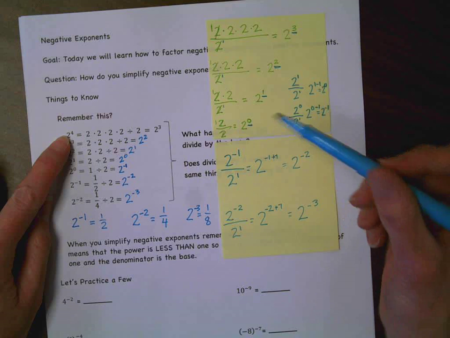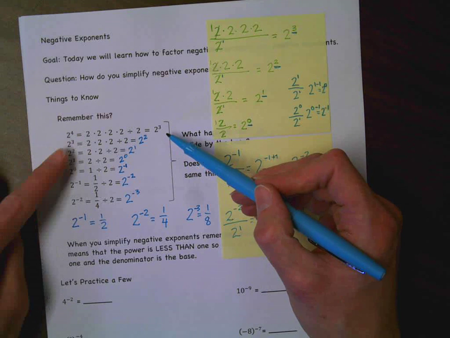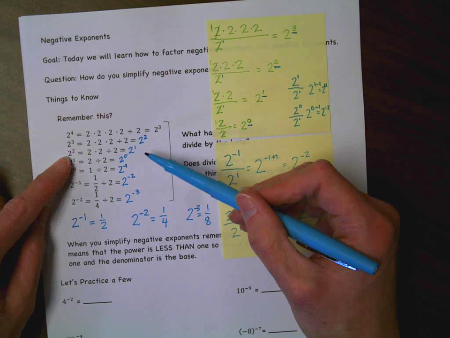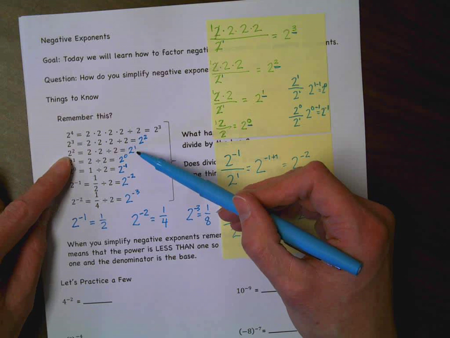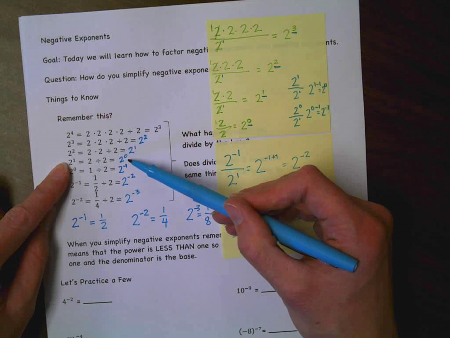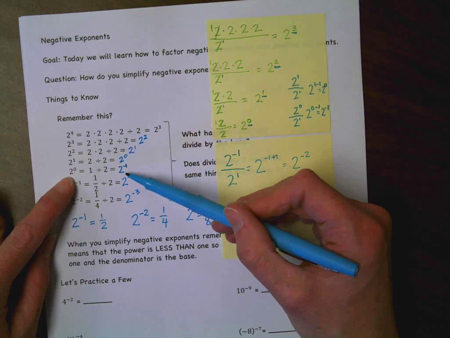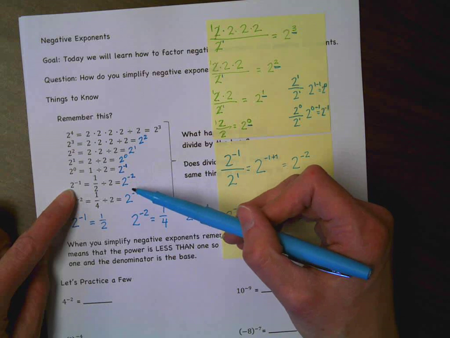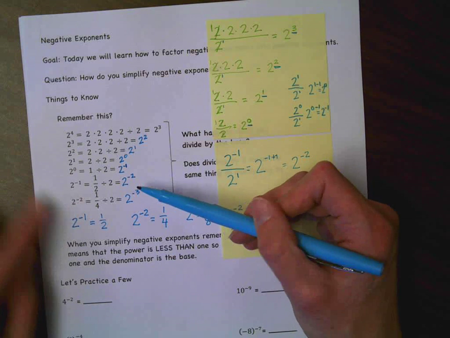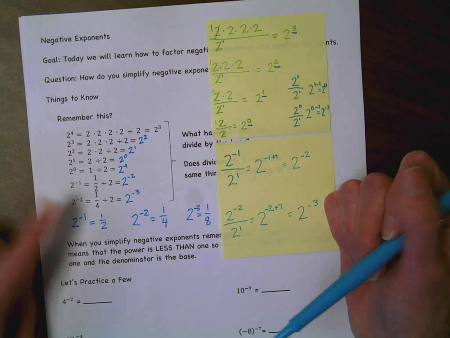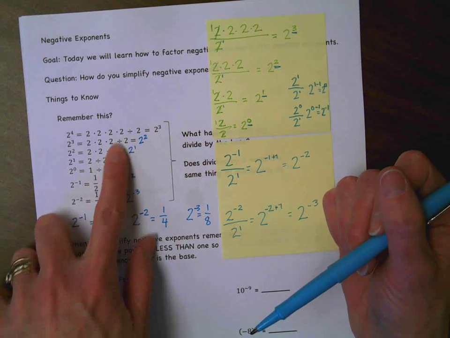So basically what you're doing is you're taking that number from above and you're multiplying it by 1/2, or you're dividing it by 2. Okay, so 2 to the 4th divided by 2 is 2 to the 3rd. 2 to the 3rd divided by 2 is 2 to the 2nd. 2 to the 2nd divided by 2 is 2 to the 1st. 2 to the 1st divided by 2 is 2 to the 0. 2 to the 0 divided by 2 is 2 to the negative 1. 2 to the negative 1 divided by 2 is 2 to the negative 2. 2 to the negative 2 divided by 2 is 2 to the negative 3.